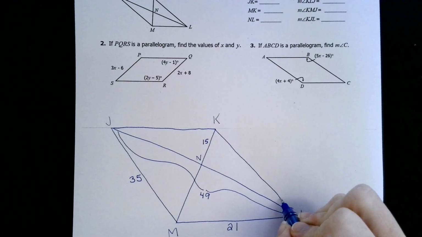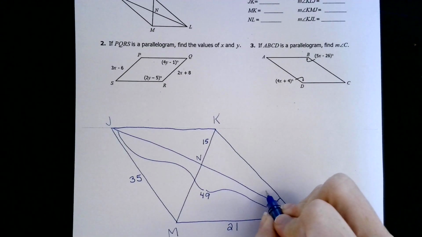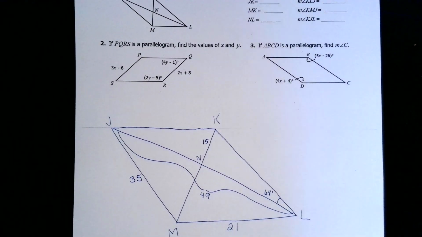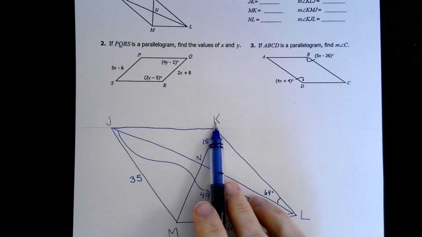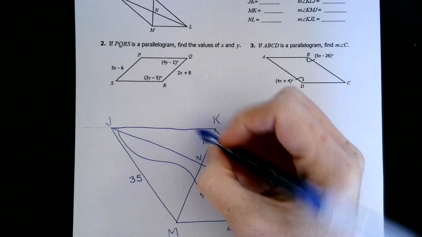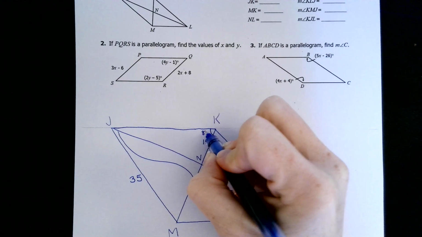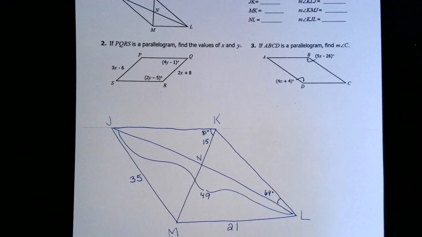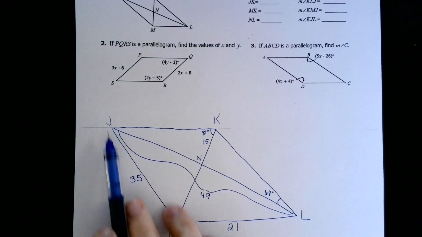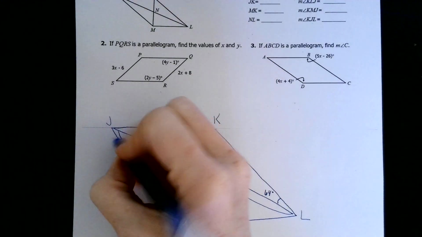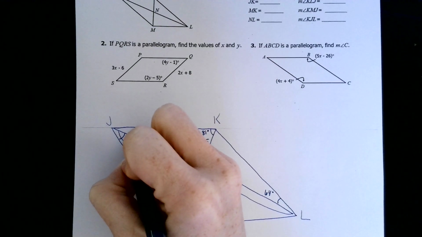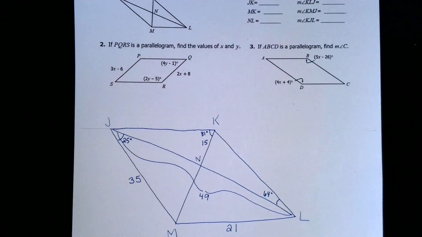KLM, so this angle here is 64 degrees. JKM, this angle is 81 degrees. And MJL, this angle is 25 degrees. I'm going to grab a different color and we're going to start labeling the things that we can find.